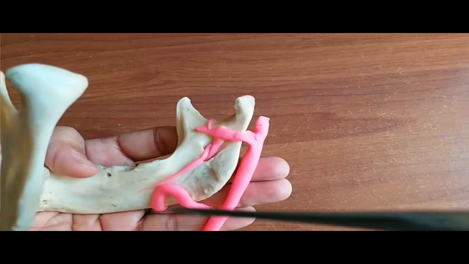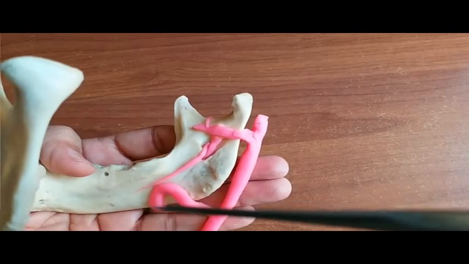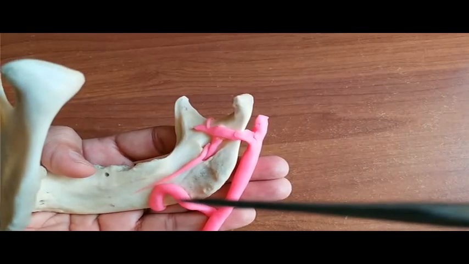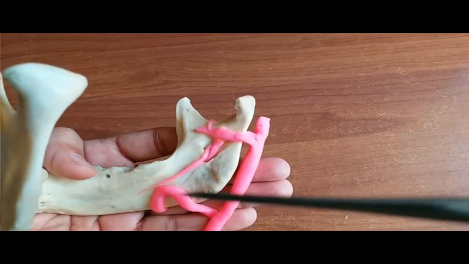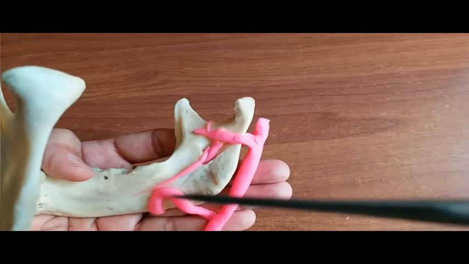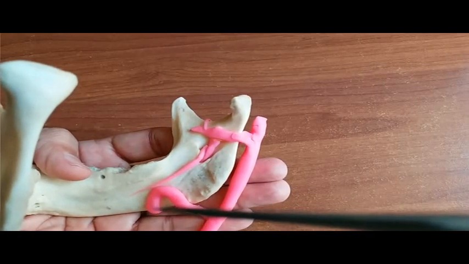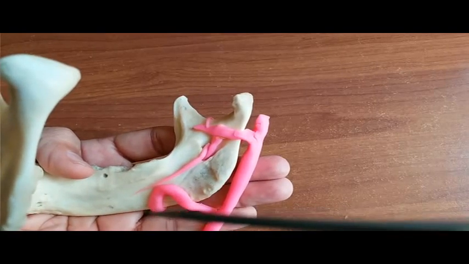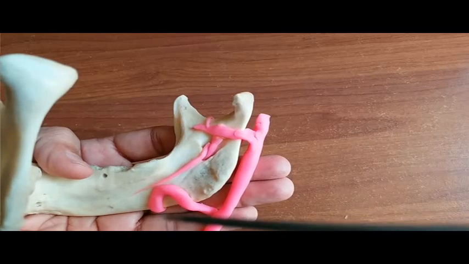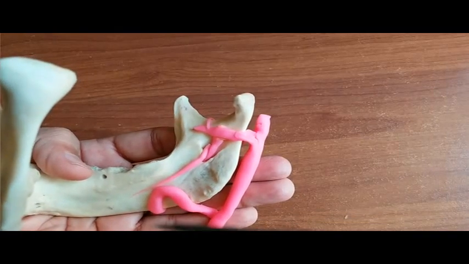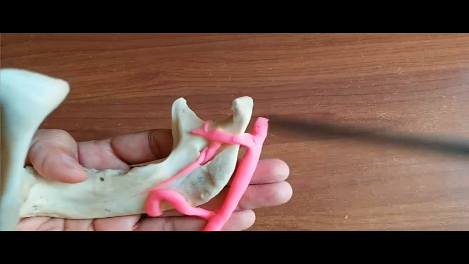This is the facial artery, which forms a S-shaped loop. It actually runs first along the posterior aspect of submandibular gland, then it turns downwards and reaches the base of mandible, and after that it curves around the base of mandible to reach the lateral or external aspect of mandible.